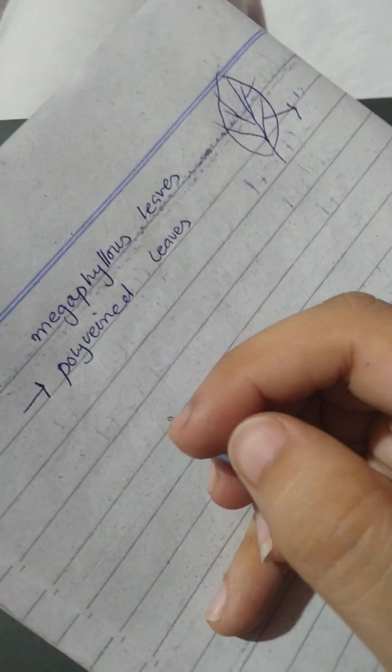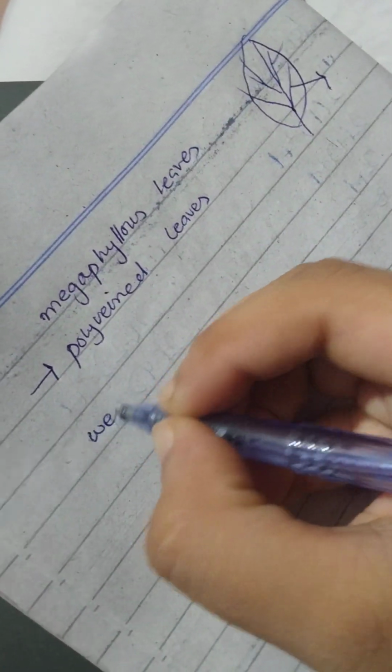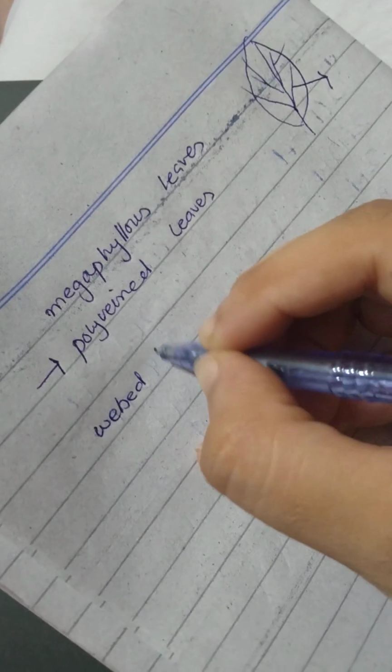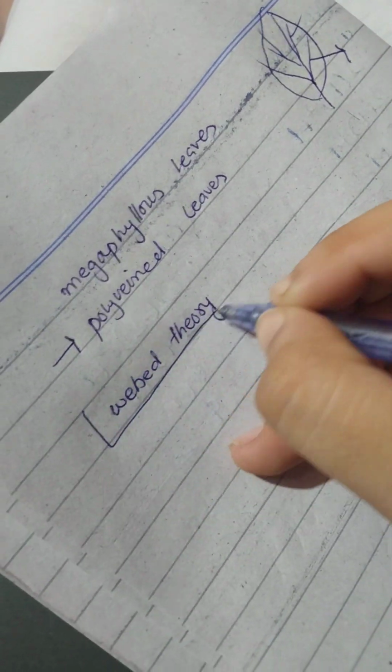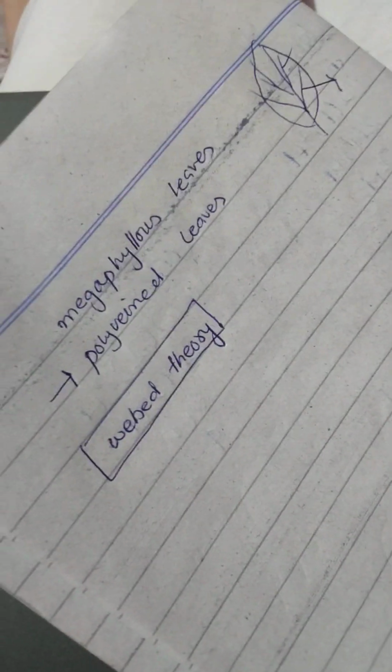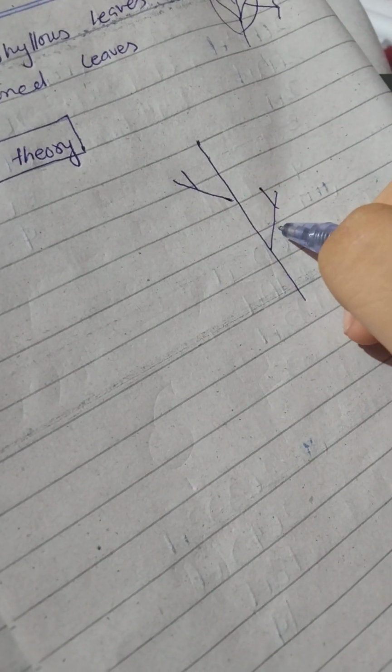Okay, the theory for this is known as the webbed theory, right? Basically, this is a stem structure. There is a branch, and obviously we know that the branches are dichotomously arranged.